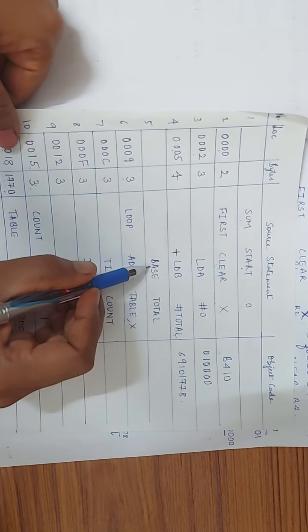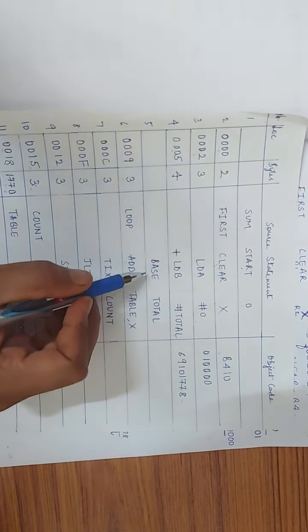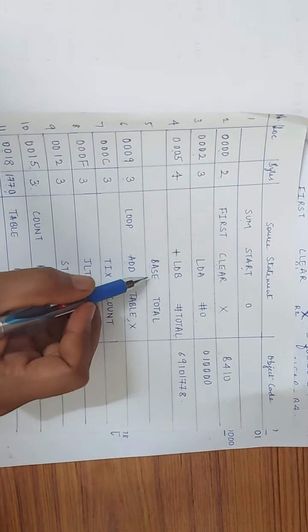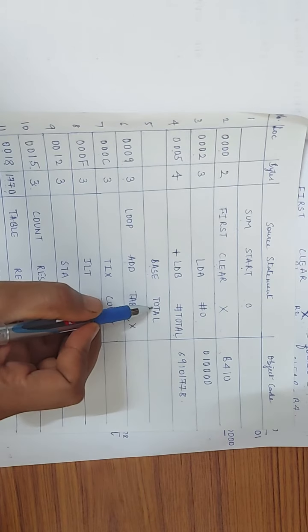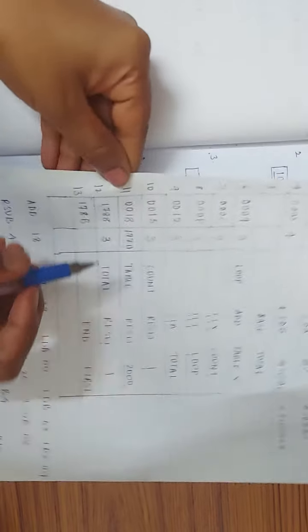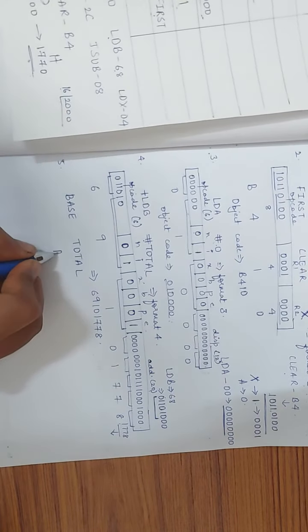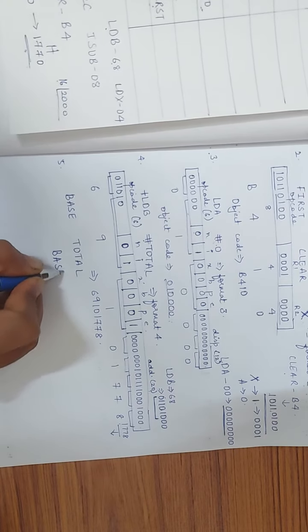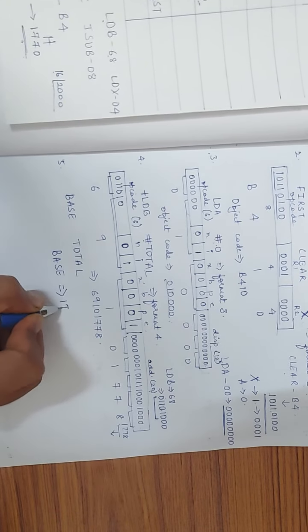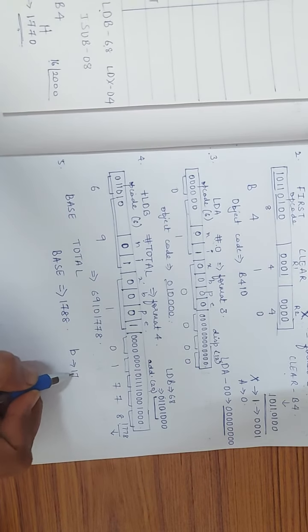And what is this statement? Base total. That means the base register also is saved with the value that is there for total. Okay, what is the value that is there for total? The value for total is 1788. That is why the base register also contains this value. The B register contains 1788.